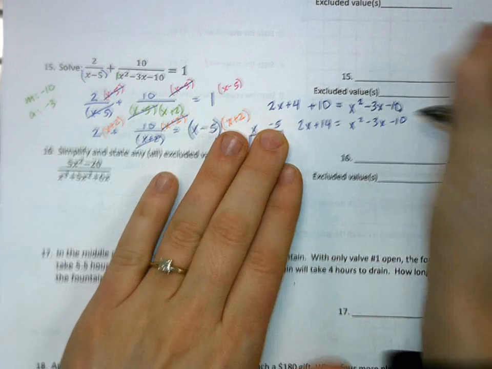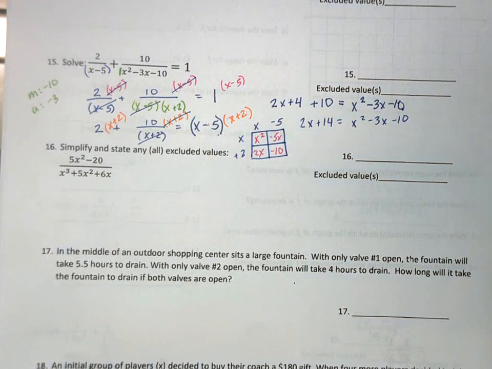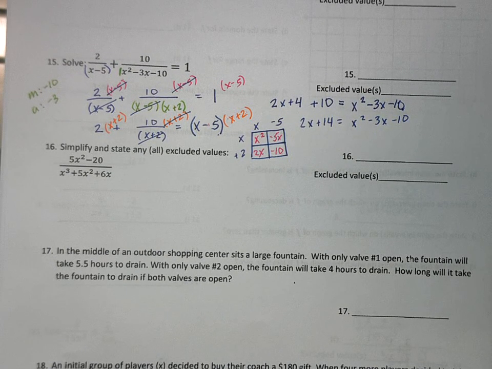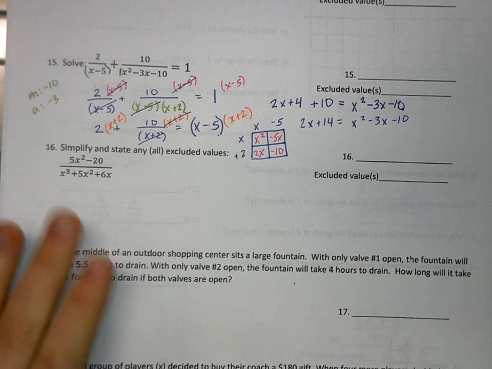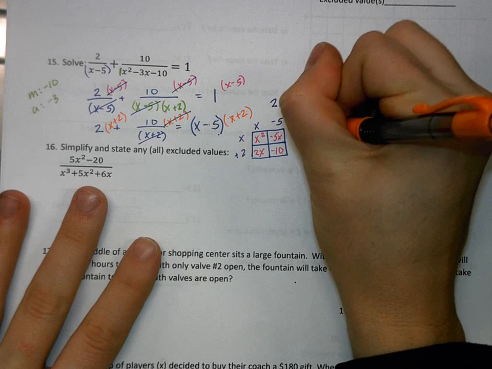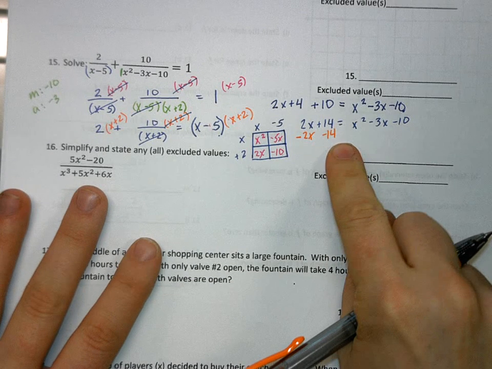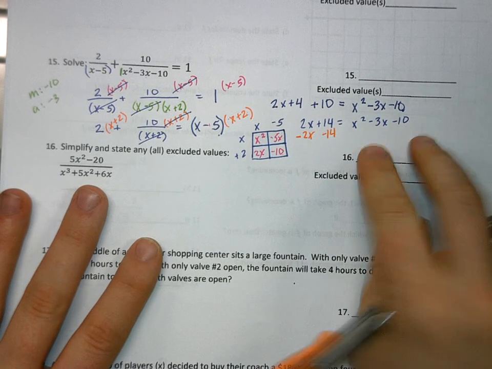I still have x squared, x, and a constant, so I can get a trinomial. What should I do? Yeah, because if I have a trinomial, I want it equal to 0, so we're going to move the 2x and the 14 by subtracting both of them to the other side.